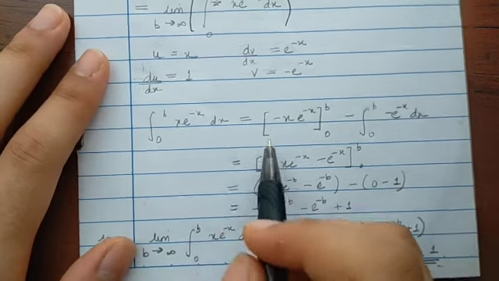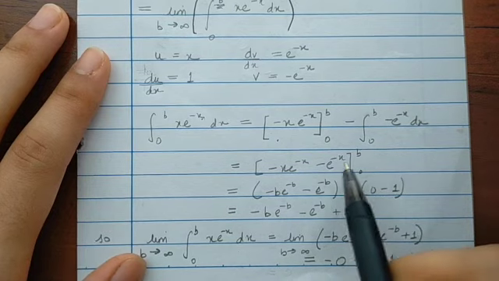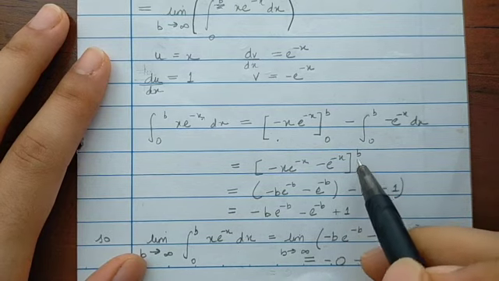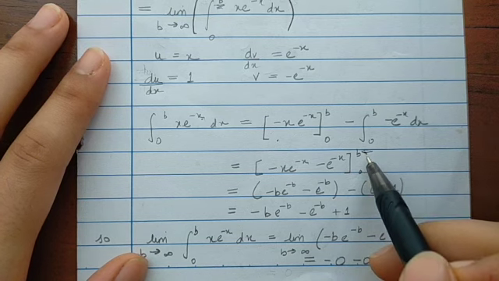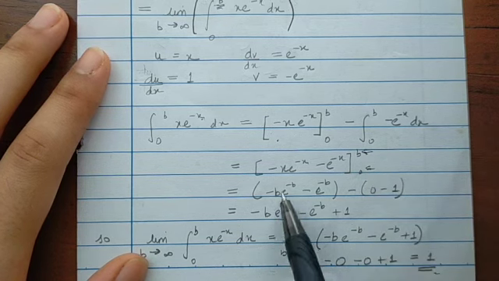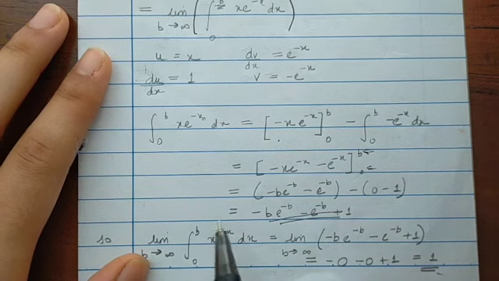So all I have done is integrated this, and we have our simple by parts method, and we just have the upper limit as b and the lower limit as 0. So again, simple integration rules, and this is what we are left with.